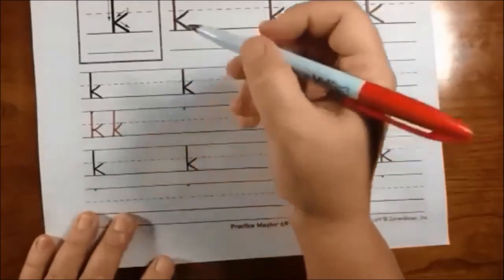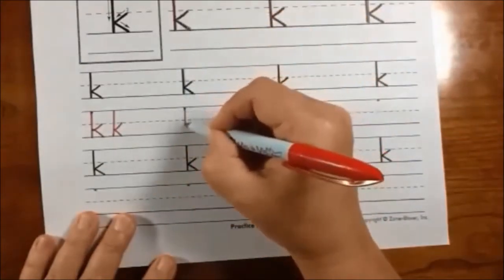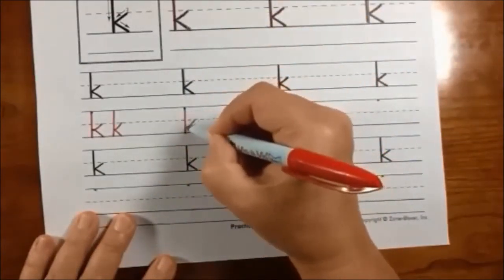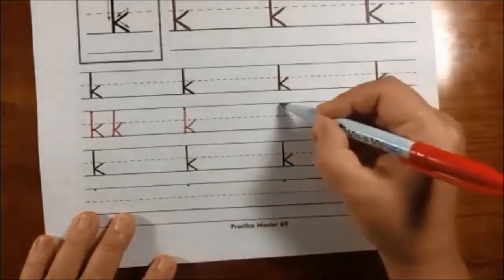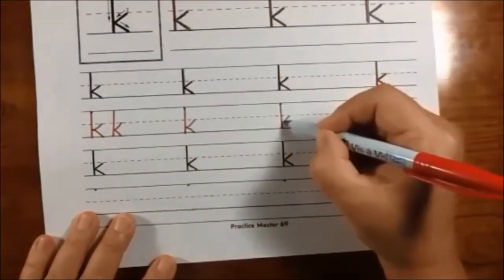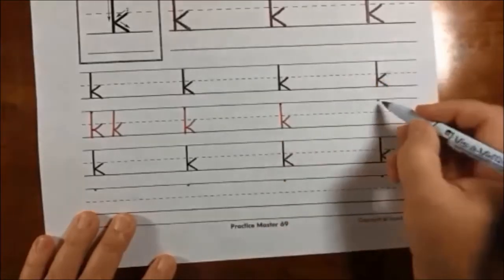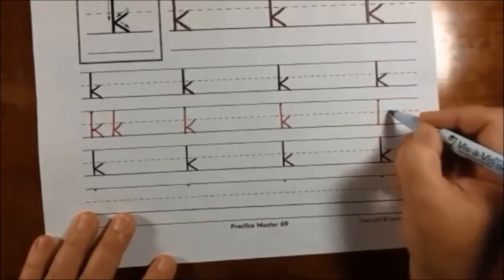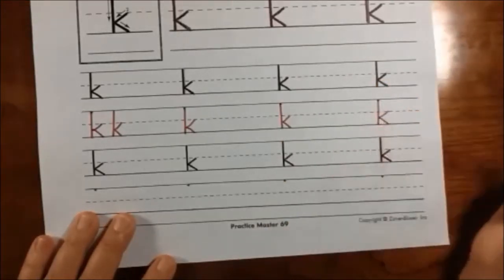I don't pick up my pencil. So down, slant in, slant out.